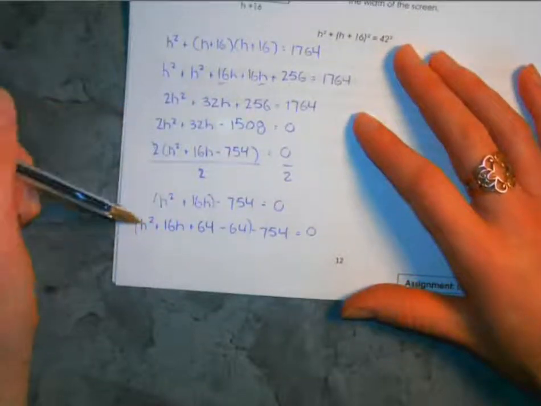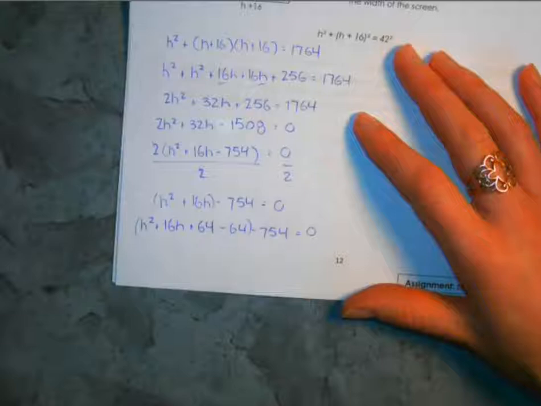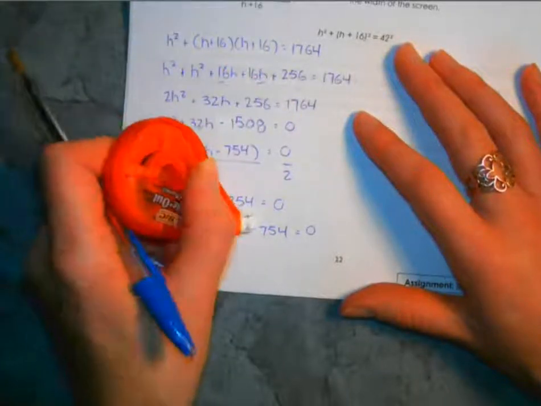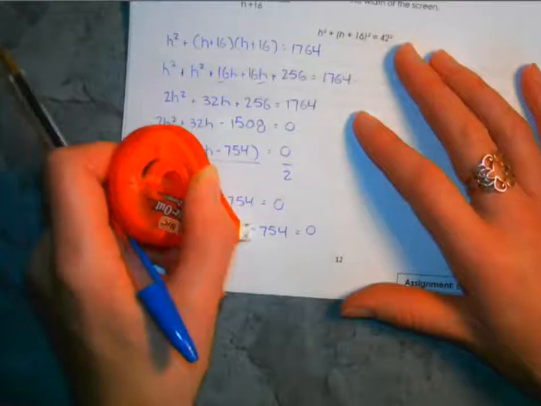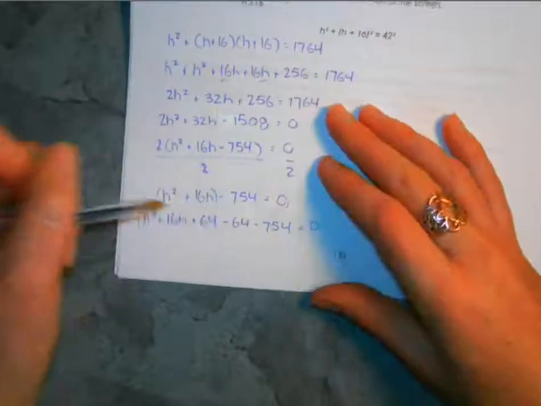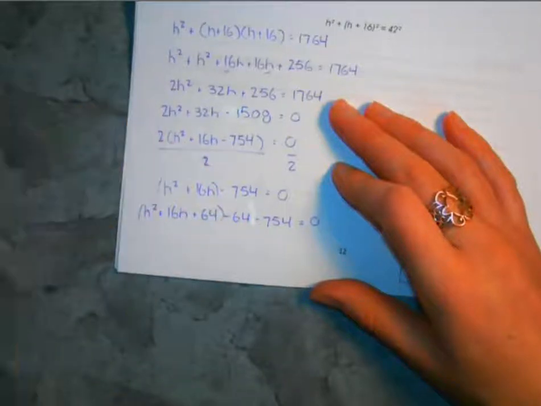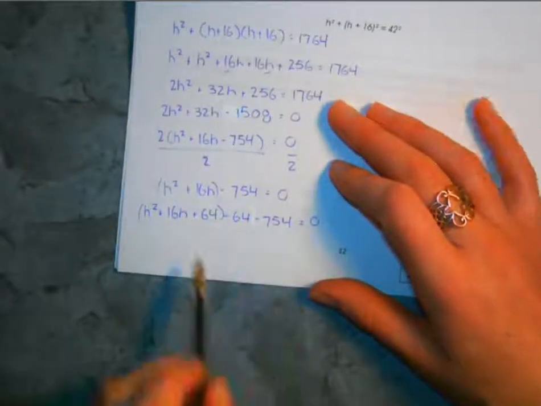Now what I want to do is make, actually, you know what? I'm just going to skip a step because I'm sure that if you guys are doing this and you're comfortable with it, you're going to start doing the same thing. So because there's nothing out here to multiply this through, I can just put that on the outside of the bracket right away, and that's just going to make it a lot easier.